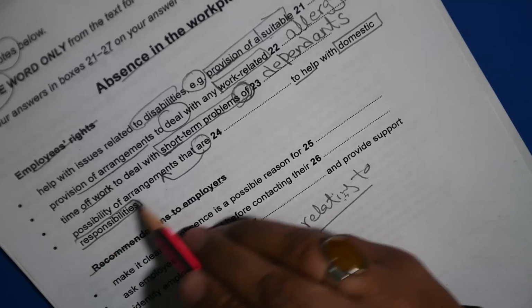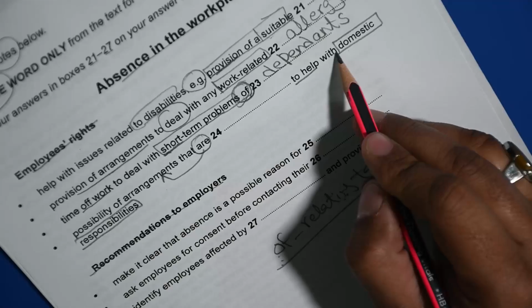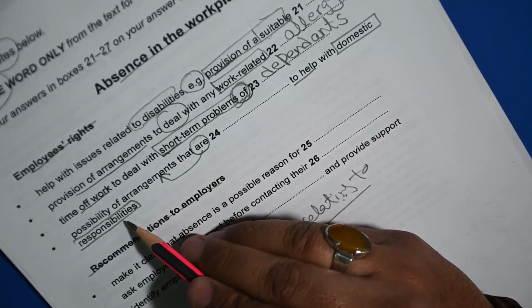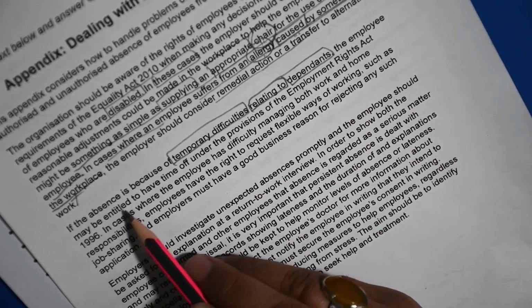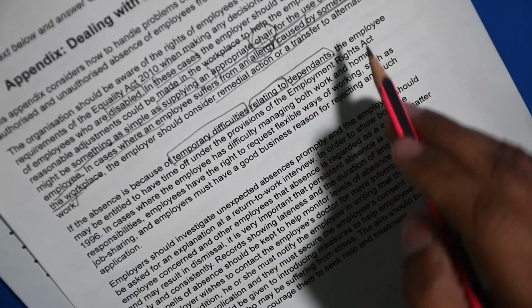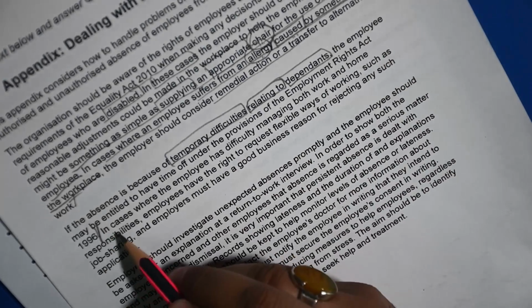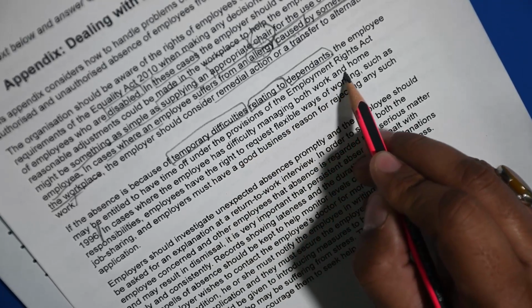Let's just go on and we've got to see what the answer can be. Okay, the employee may be entitled to have time off under the provisions of the Employment Rights Act. Okay, in cases where the employee has difficulty managing both work and home.